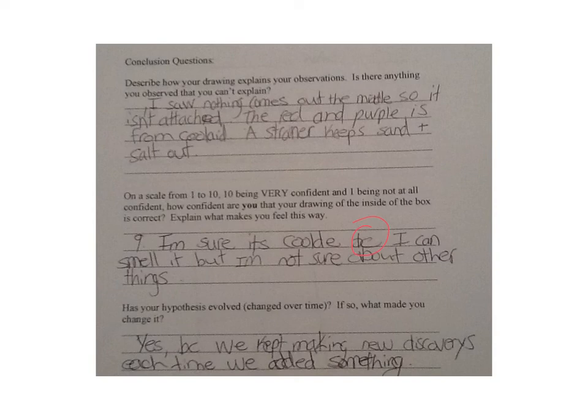The other problem, though, is then they just get all vague. After they say they can smell it, they say, I'm just not sure about other things. That's why I didn't give myself a 10. You have to be way more specific than that. Let's say you gave yourself a 9. Well, then I would expect you to say, I'm giving myself a 9 because I'm pretty sure a strainer is the only way to keep sand and salt out.